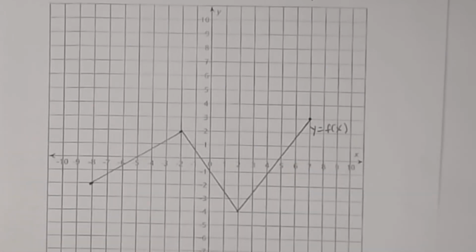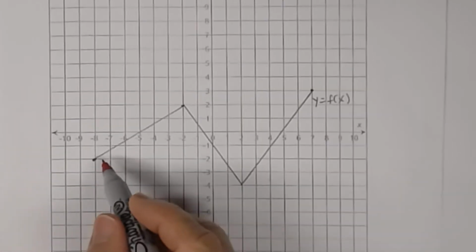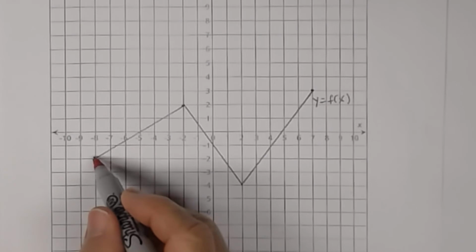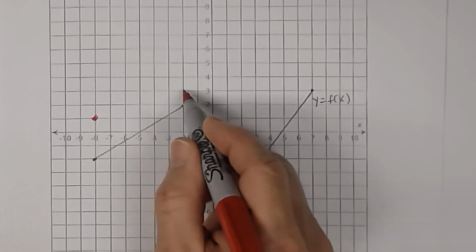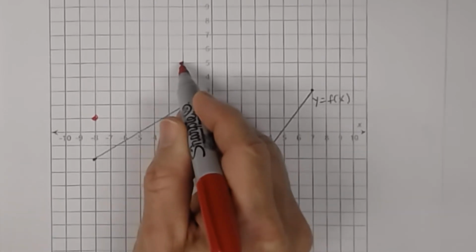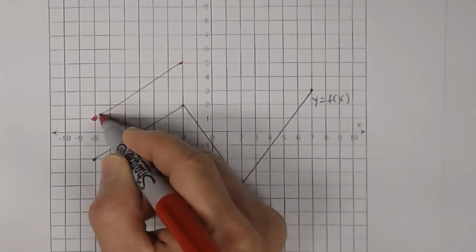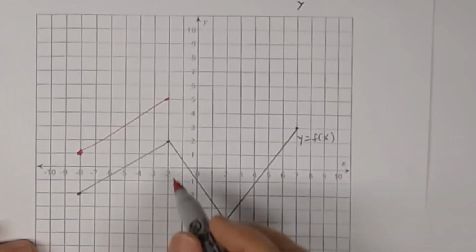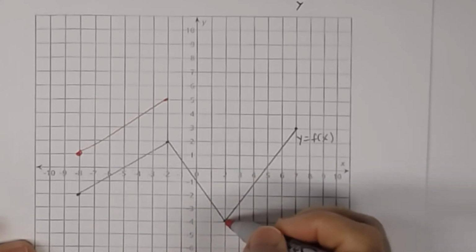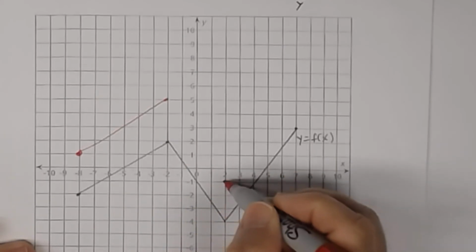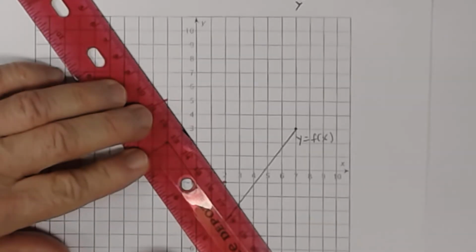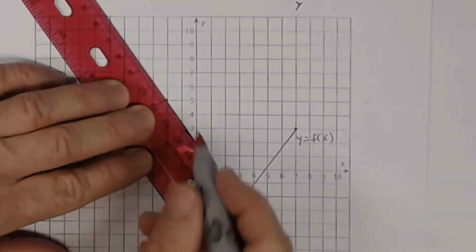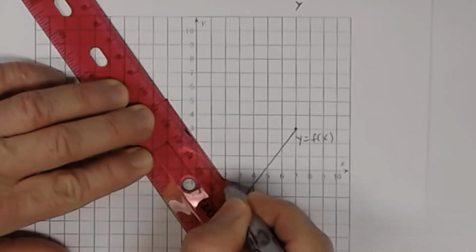This point here, if I move it up 3 units, becomes 1, 2, 3. This point here, 1, 2, 3. So then I get this segment. I really should use a ruler. This point here, I move it up 3 units, 1, 2, 3. Let me use a ruler and connect those two endpoints. There's that segment that's been moved up 3 units.